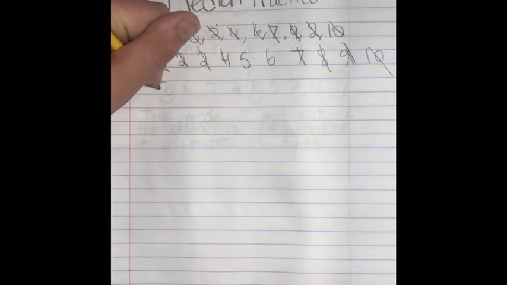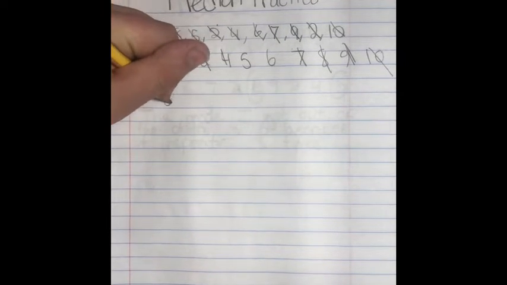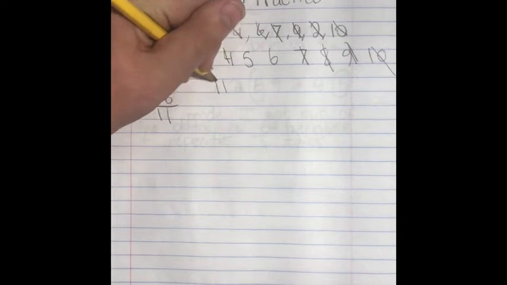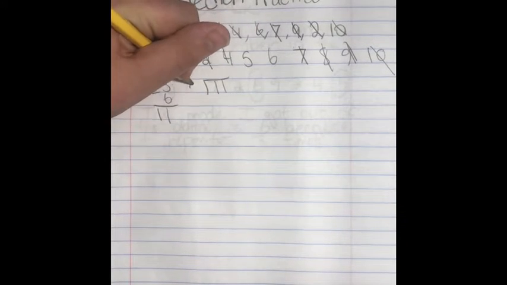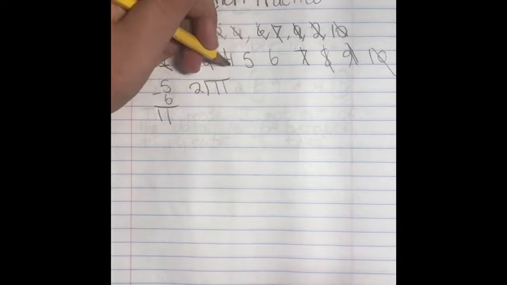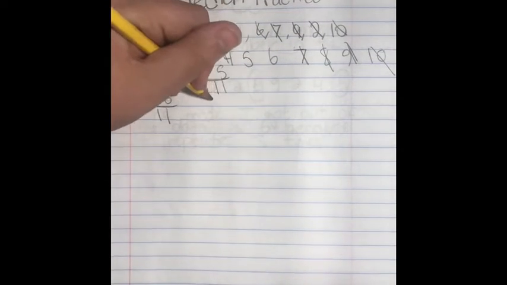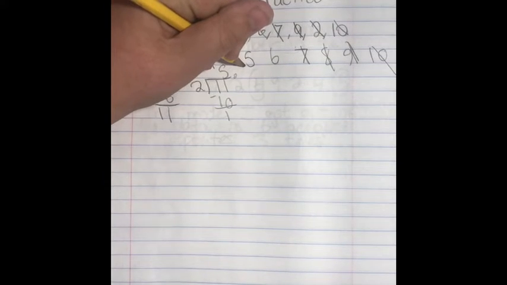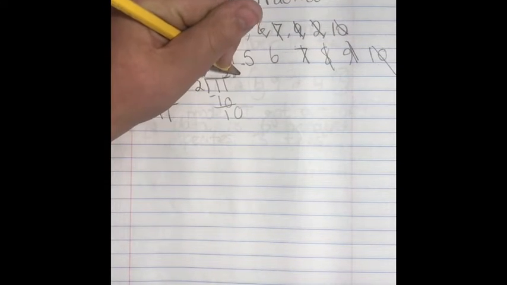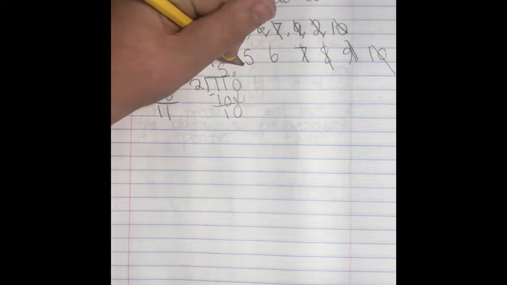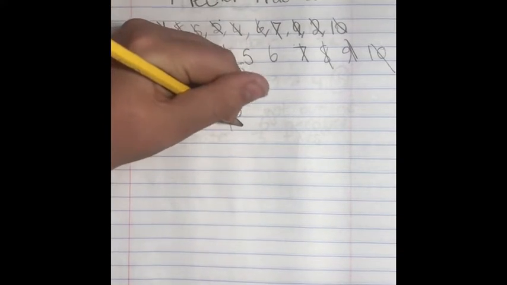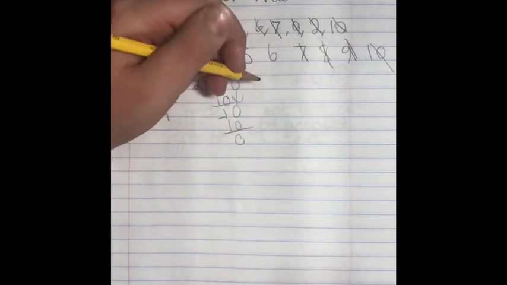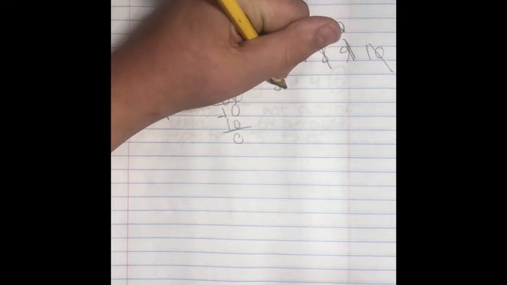So let's add 5 and 6 together, which equals 11. 11 divided by 2 will equal 5.5. So 5.5 is our median.